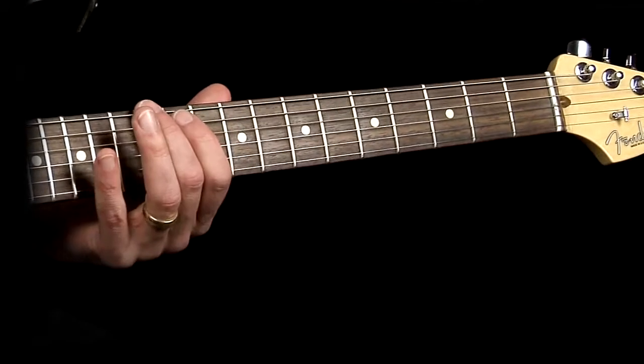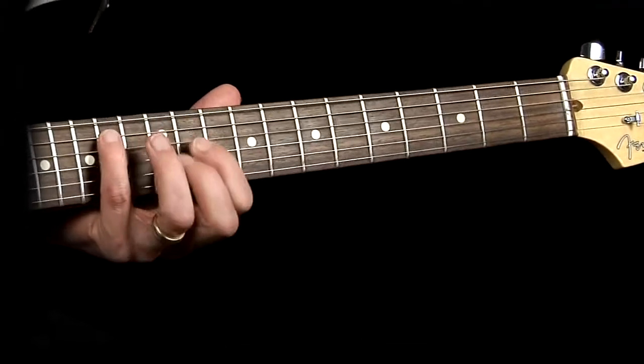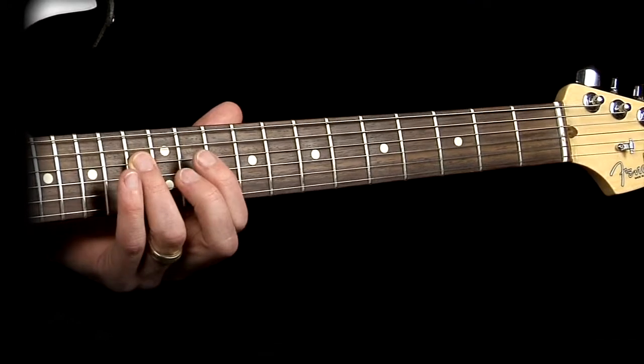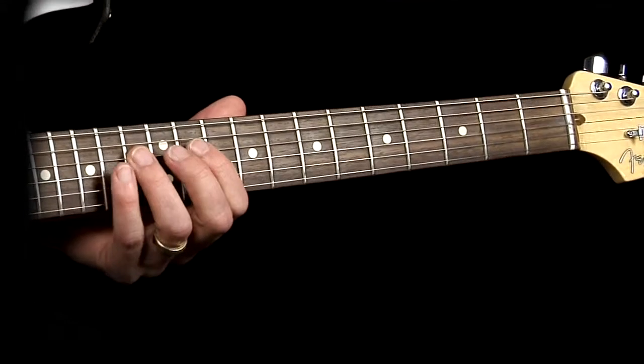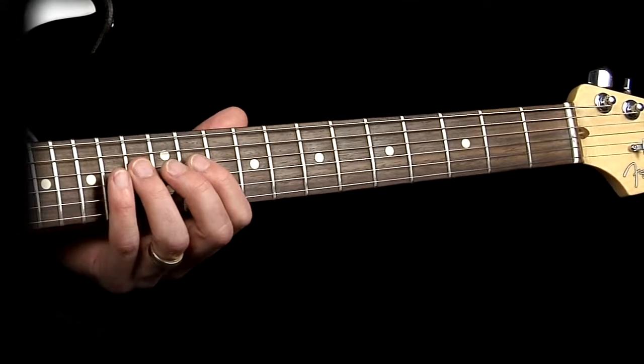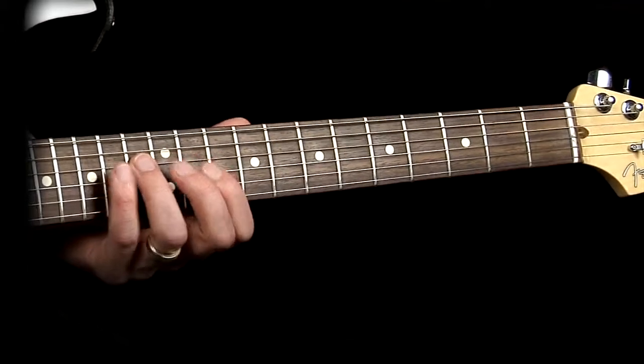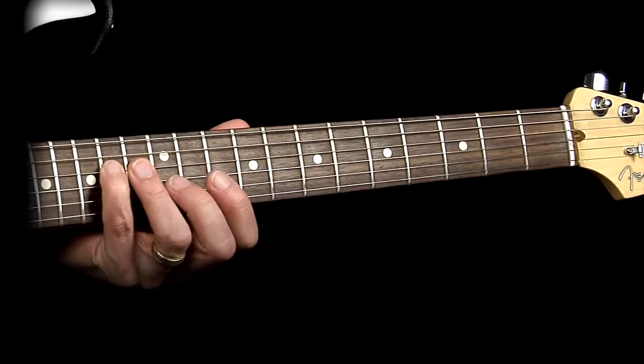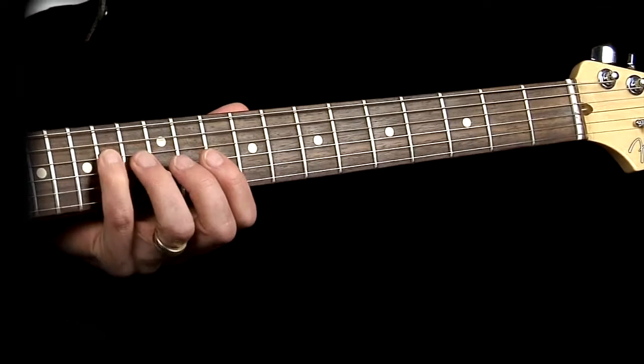So we have 1, 3, 5, major 7, and the major 7th note is only a half step away from the octave. So I have the 1 again here, E, on the 14th fret on the D string.